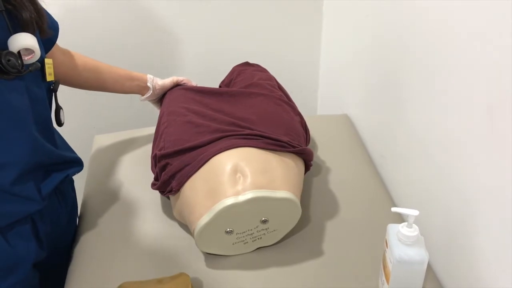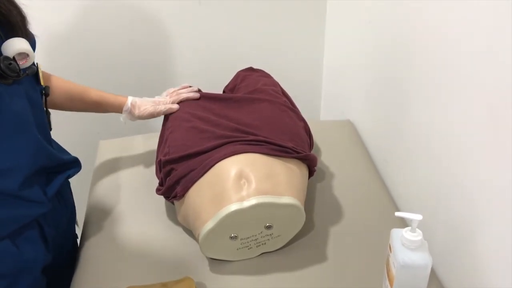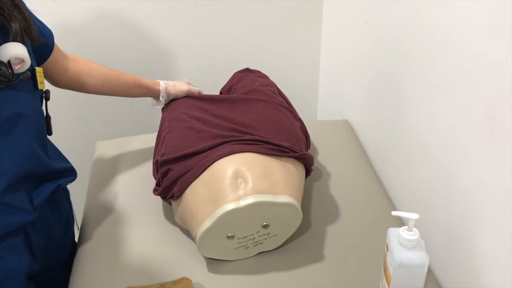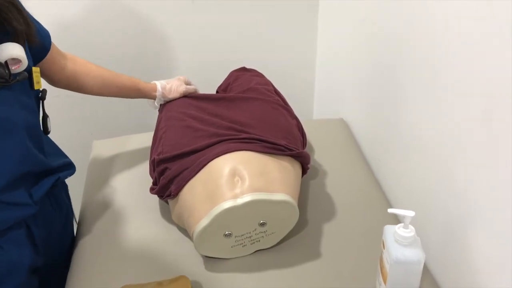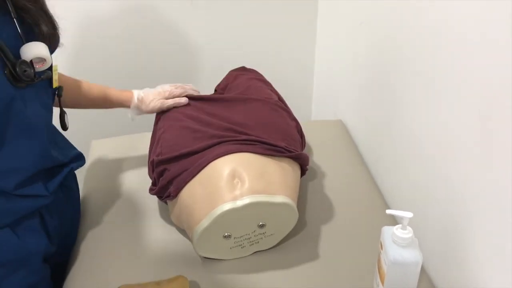Okay, so next I'm going to do the IM medication administration. Again, it's going to be 1 milliliter of sodium chloride. Dwight, I hope that you're okay with that. I know that you're getting poked a lot today.